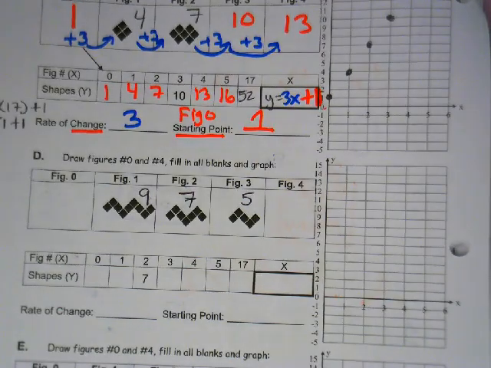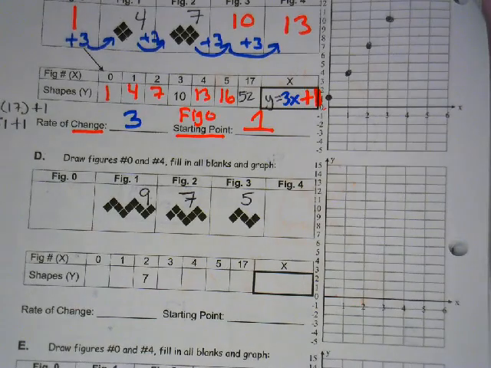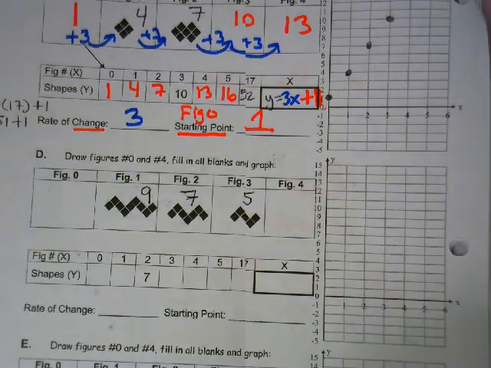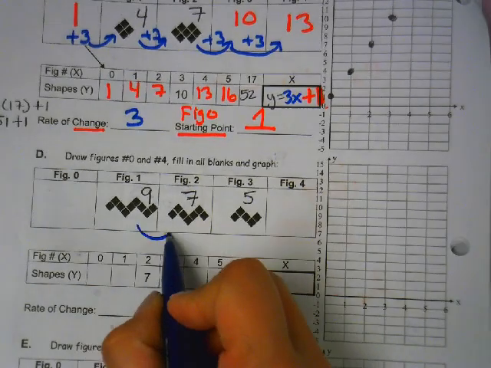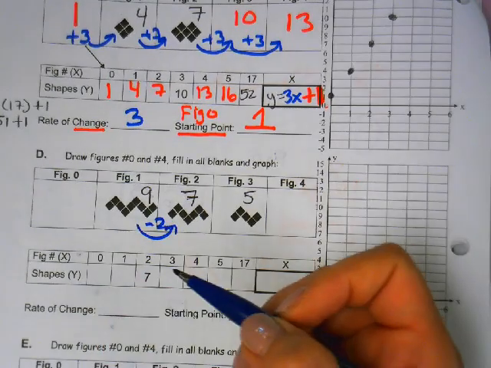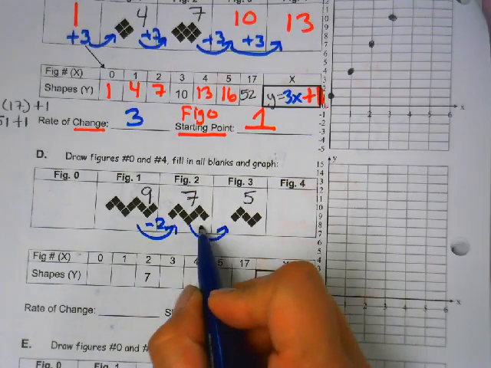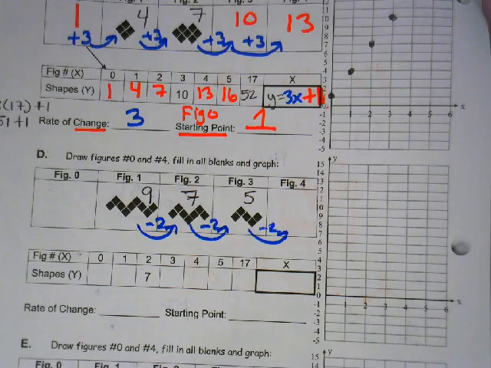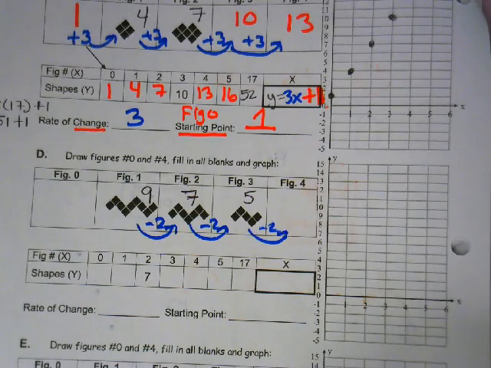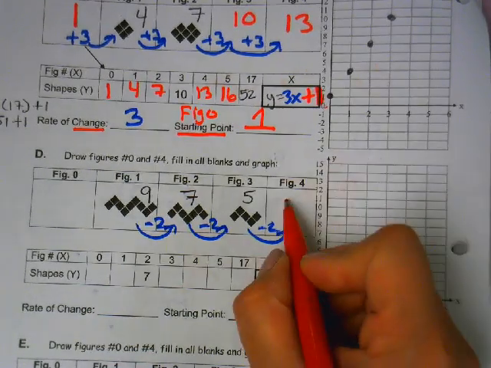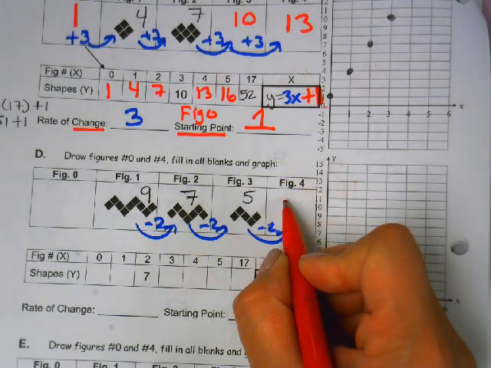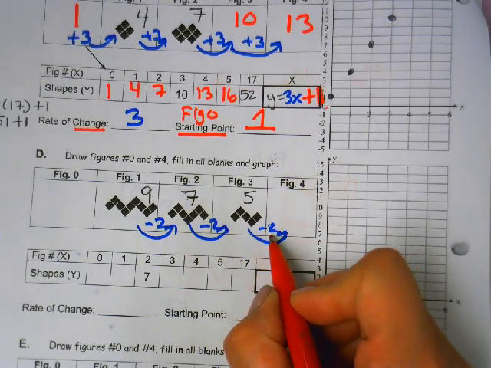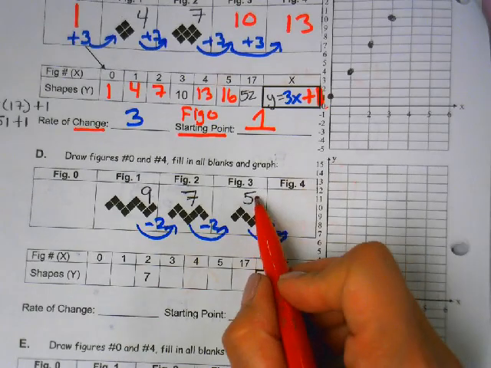I do 2. But we're taking it away, right? We're not making it bigger, we're making it smaller. So from here to here, I'm actually taking away 2 squares. Here to here, taking away 2 squares. From here to here, going to take away 2 squares. So what would be figure 4? 3. Figure 4? 2. How many am I taking away? 2. So I'm going to take away 2.